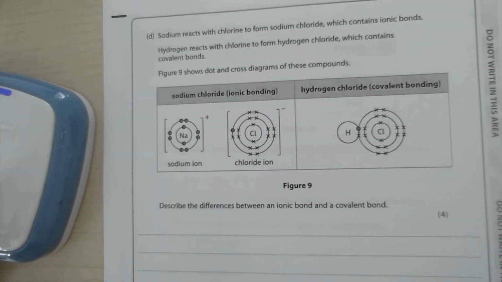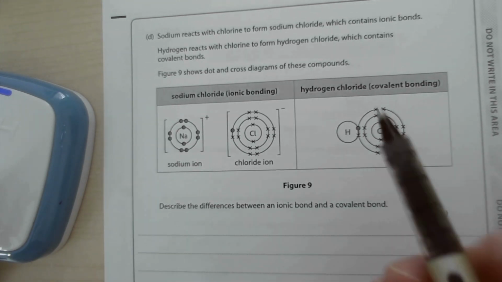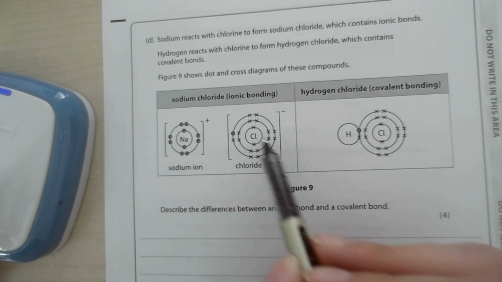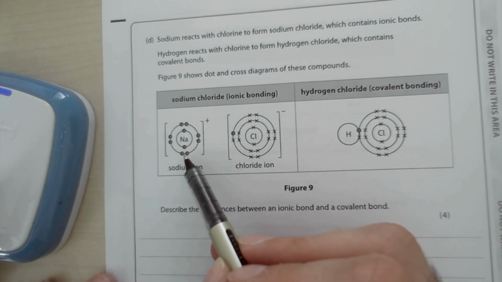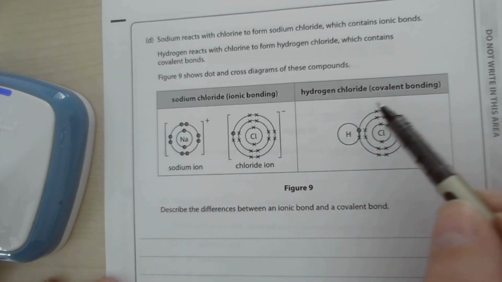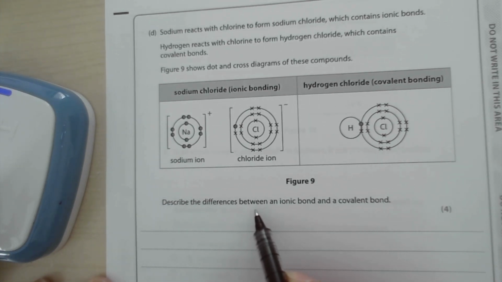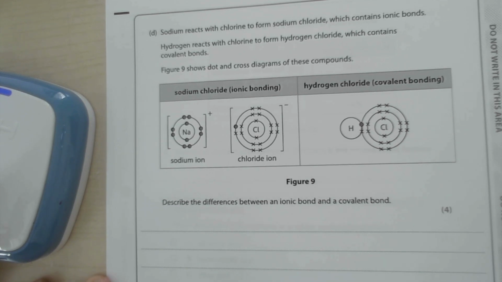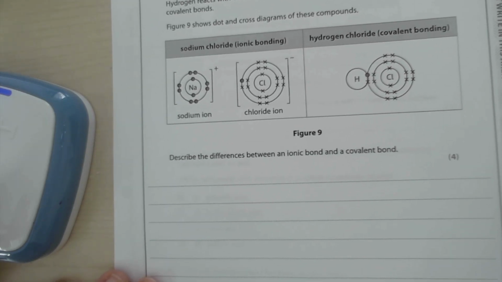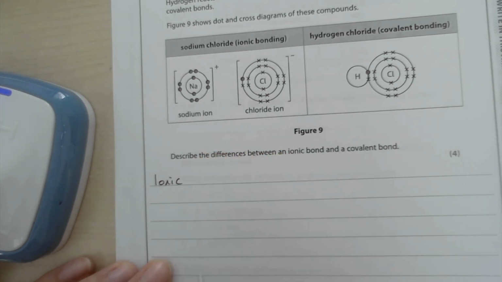Okay, here's a nice 4-mark question then. We have got our two ions here for sodium chloride in its ionic bonding, and here we've got hydrogen chloride, which is covalent bonding. We have to describe the differences between an ionic bond and a covalent bond. I would suggest separating your answers out. So let's start with ionic bonds.